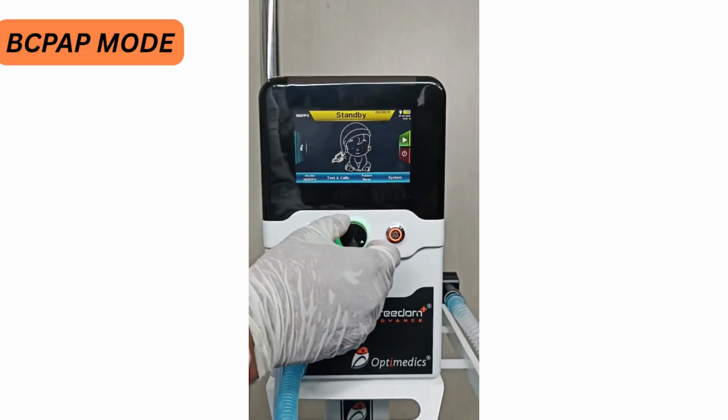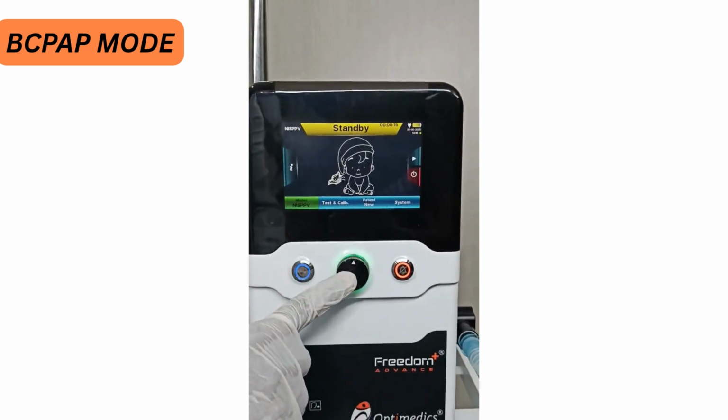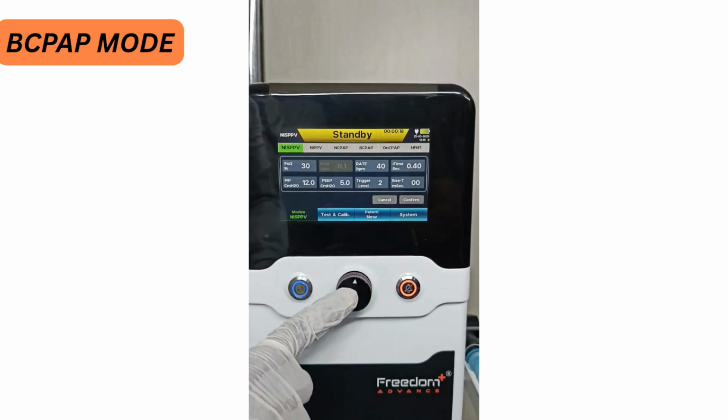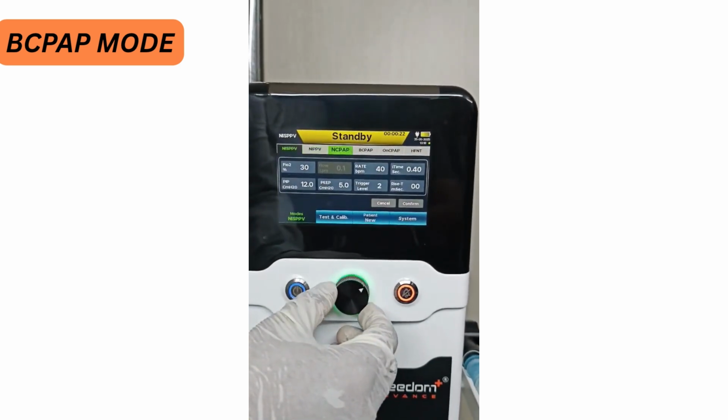In order to use a bubble CPAP mode, first of all go on to the modes tab, press the rotary knob. You can see the different modes over here. Go on to the bubble CPAP mode.